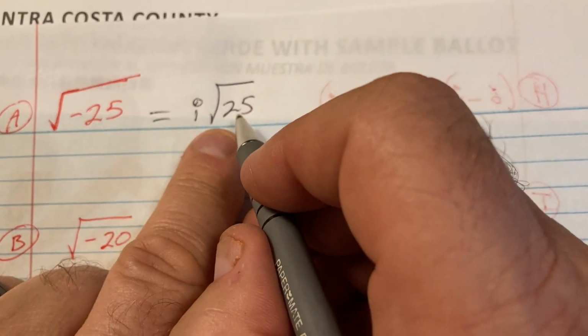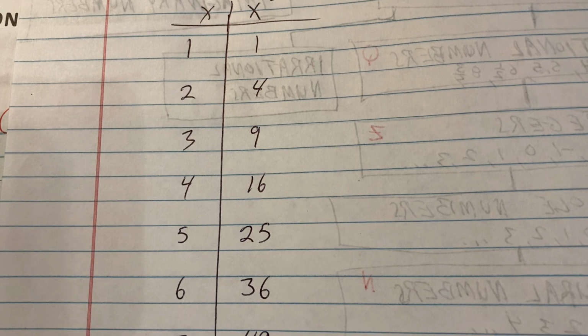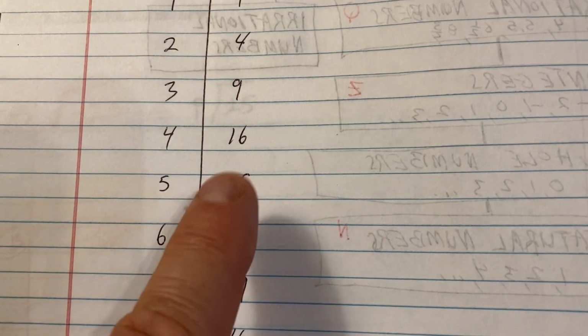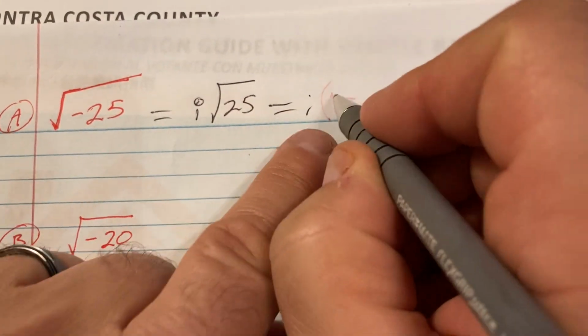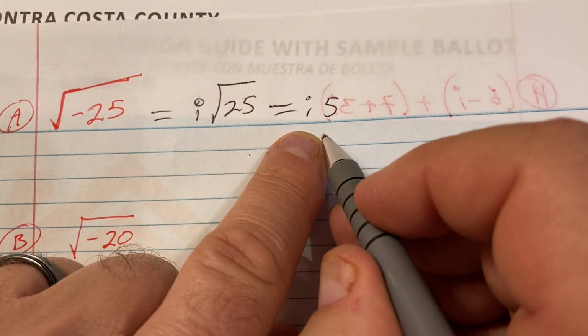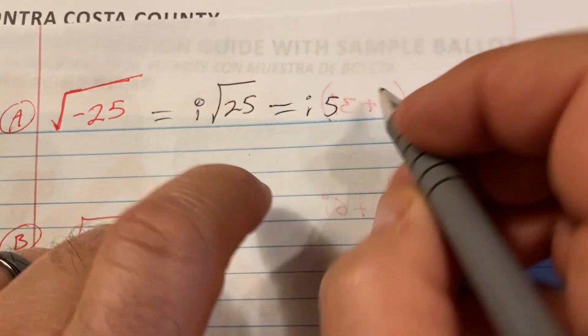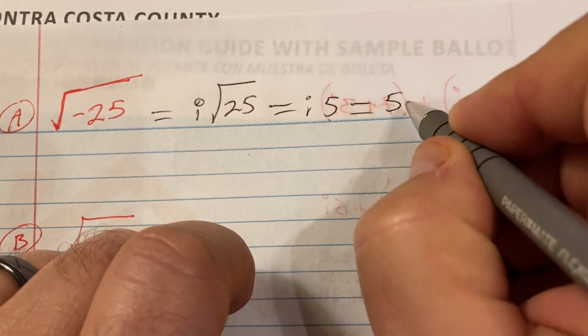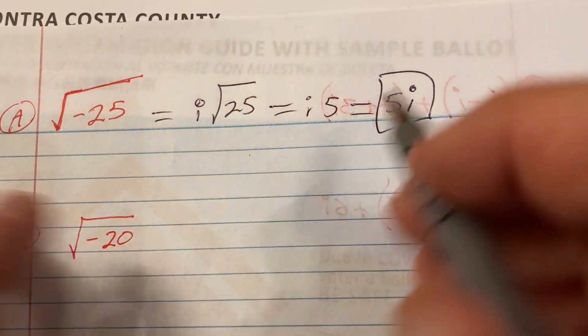Now, the square root of 25. Do we know what the square root of 25 is? If only we had some place to look. Let's use my calculator. It's 5. So i times 5, but normally it's not written that way. It's written like this: 5i. That's your answer.